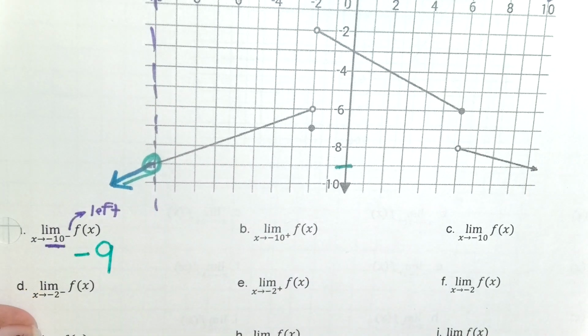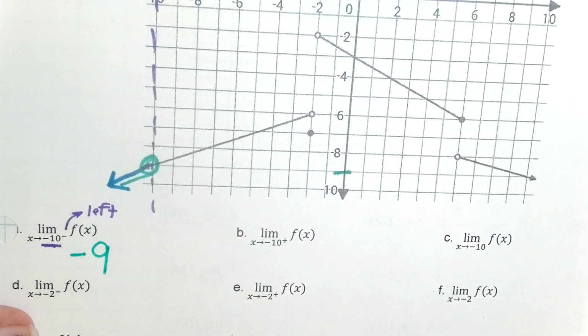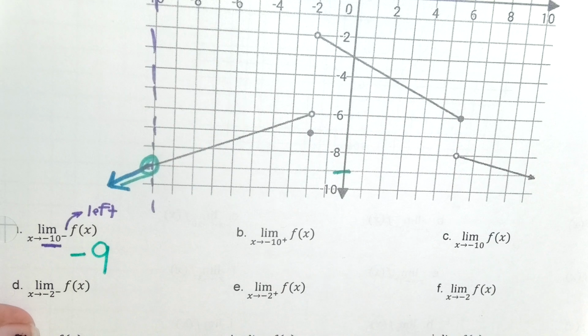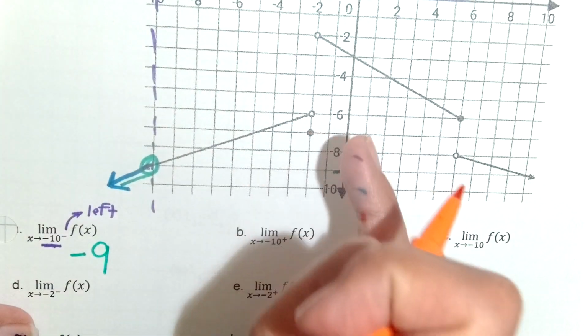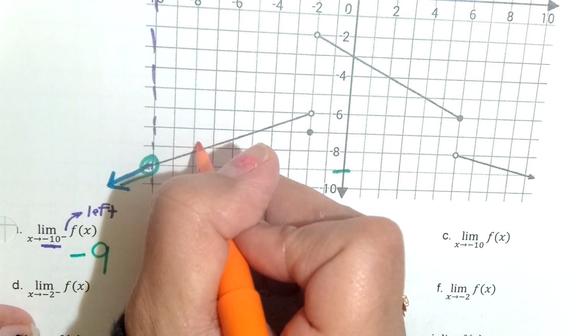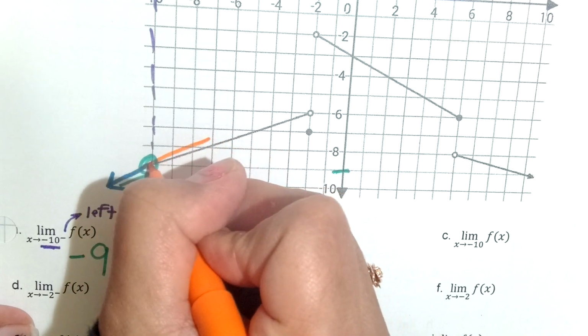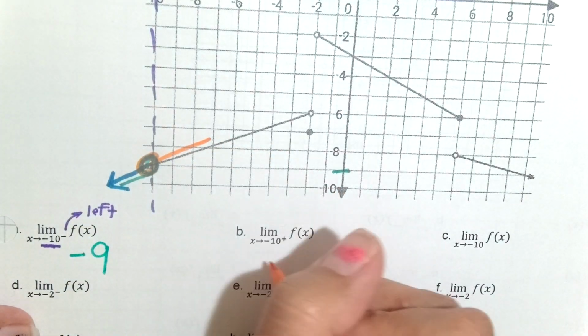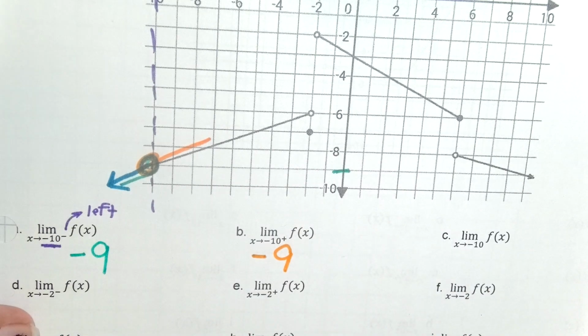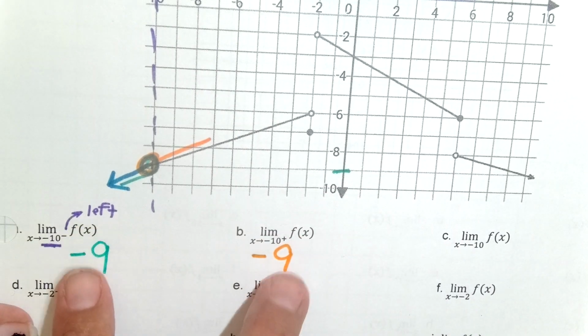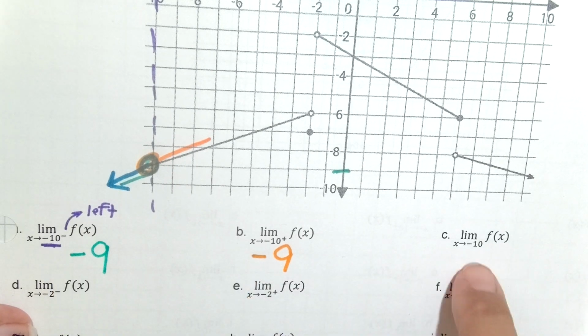Any questions on that? Are we sure? Okay. Now I'm going to go from right to left until, again, I'm following that graph until I get to that intersection. I get negative 9. Questions so far? Are the left and right hand limit equal? Yes. So what does that make this?